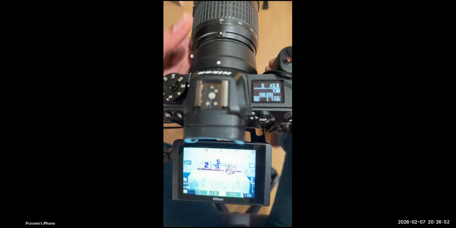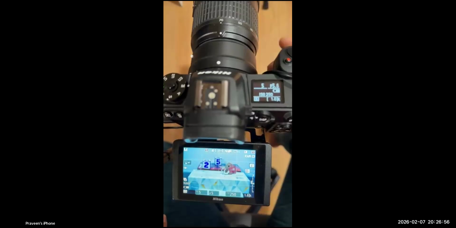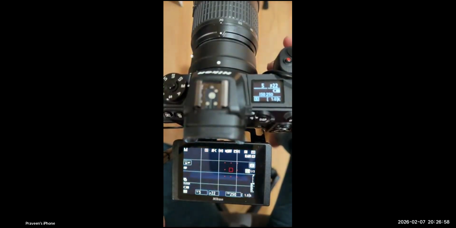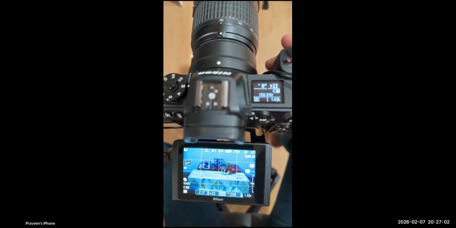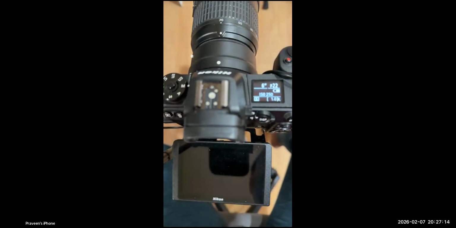So I can stop down all the way to f22, but then I have to increase my exposure time or my ISO, and then I can get a little bit more of the things in focus. So even at, let's say I have this at f22 and I take a picture. This is a 6-second exposure.